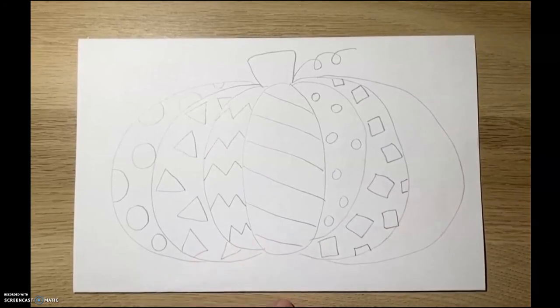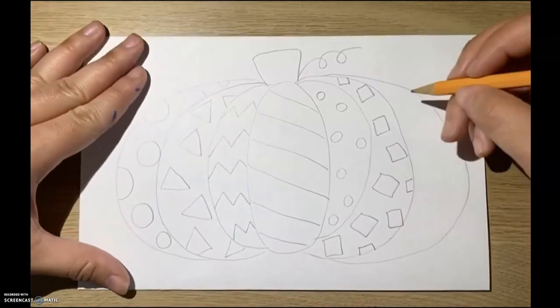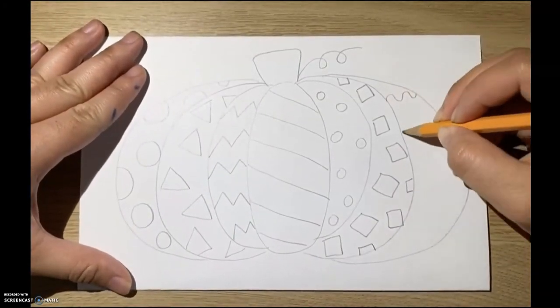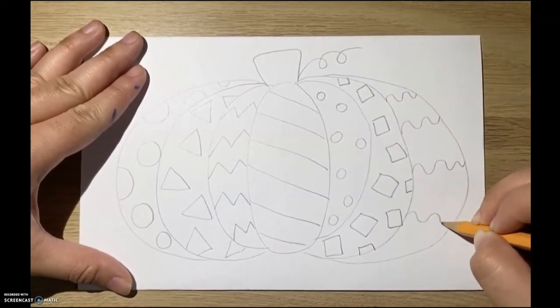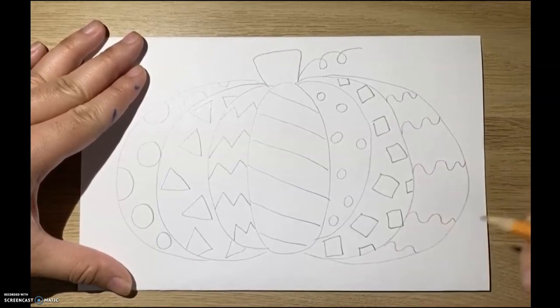After I have my square design drawn out, I'm going to go in here and add some wavy lines or these curvy lines to make another pattern.